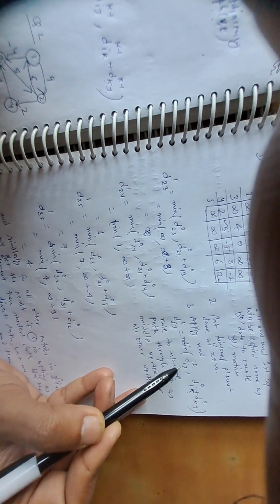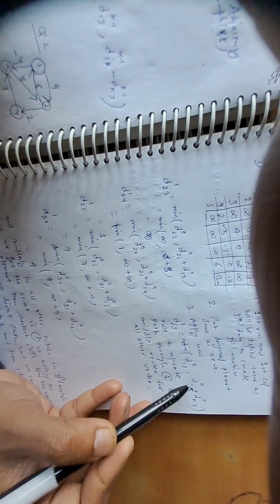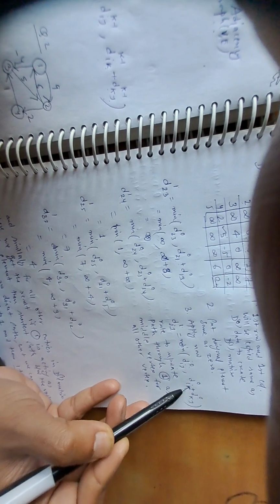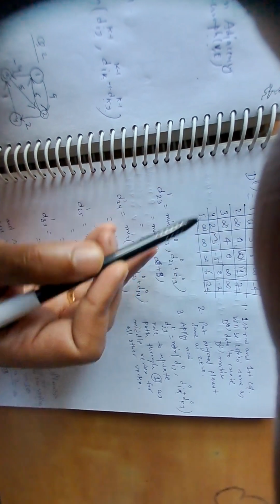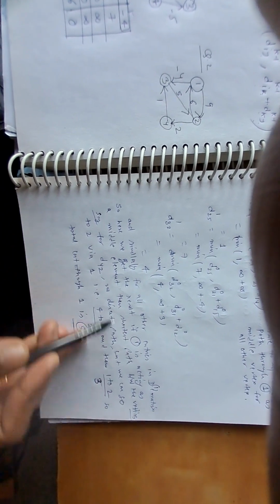So everywhere, let's say you are calculating 3 comma 4. So 3 comma 4 of the D0 matrix you will take, and you will take the sum of two values written in the D0 matrix in the form of 3 to 1 plus 1 to 4. So this way you have updated, and this way you got your D1 matrix. Fine. So this is all written in the explanation also, and the other values you can update in the same way. Now from this D1 matrix you will calculate another matrix, and that is known as your D2 matrix.